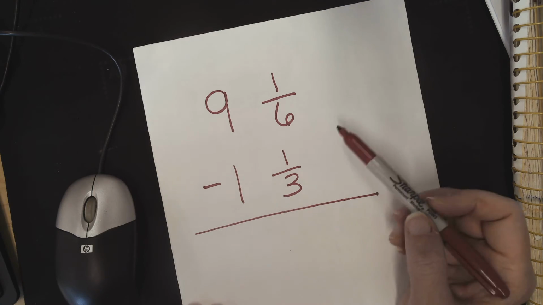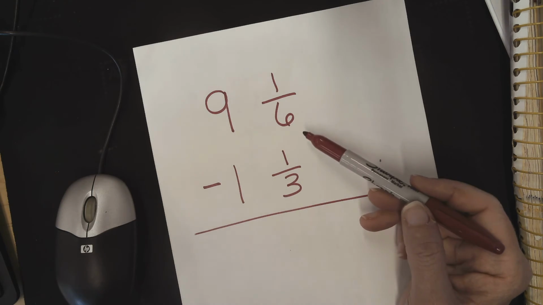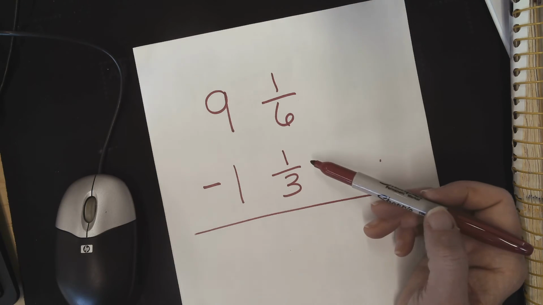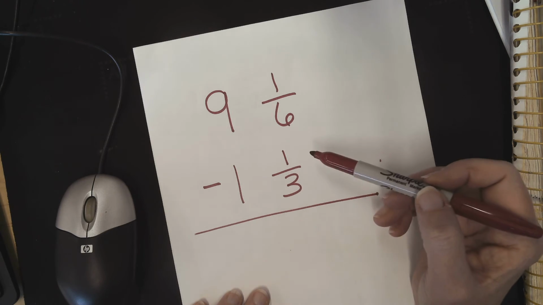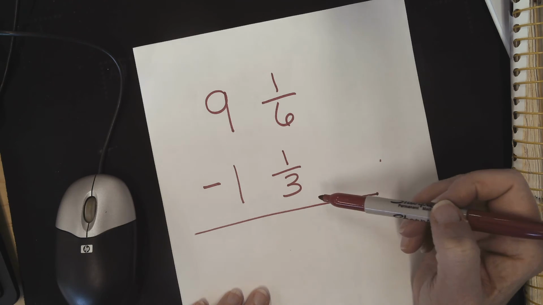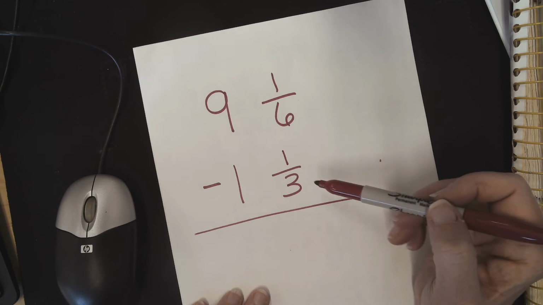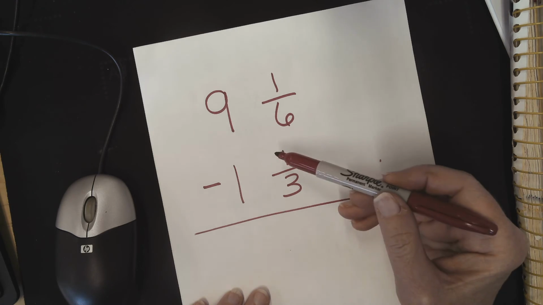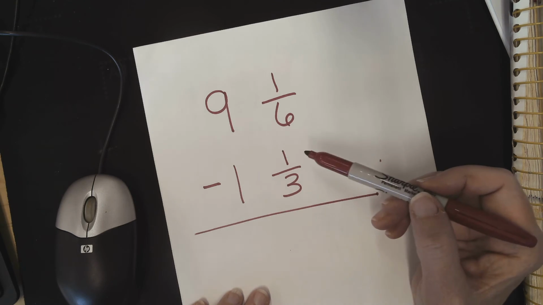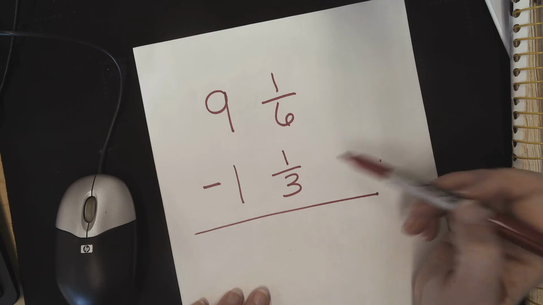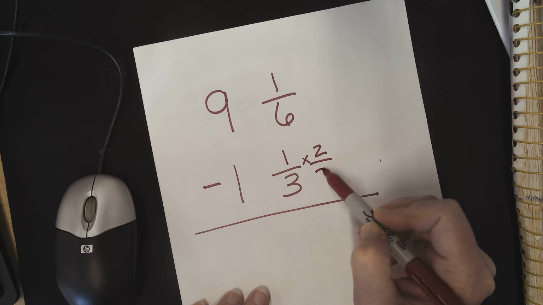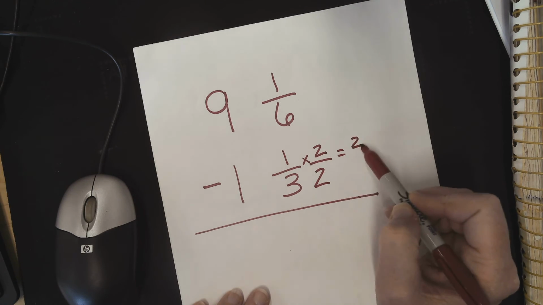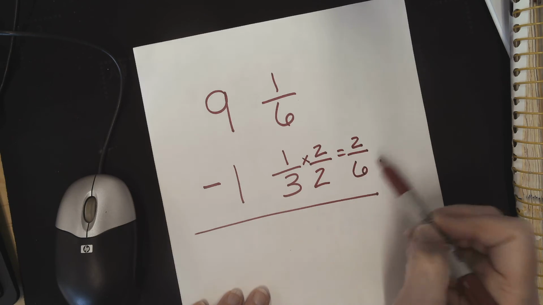Okay, so we're looking at, always our first question is, do I have a common denominator? And I do not, but I know that 3 is a factor of 6. If I were to count by 3's, 3, 6, 9, 12, I hear 6 in there. So I know that I only have to change this one because this is a factor of 6. So I'm going to multiply top and bottom by 2 because 2 times 3 is 6. And now I'm ready to subtract.